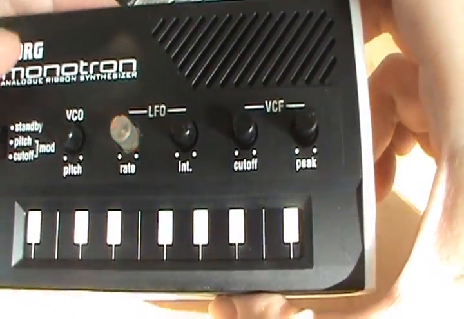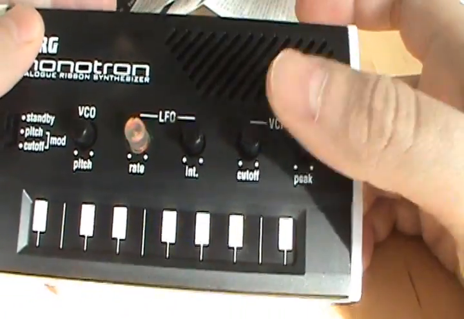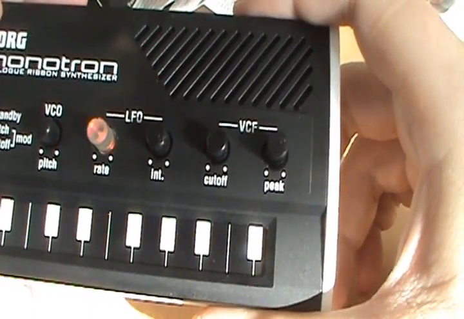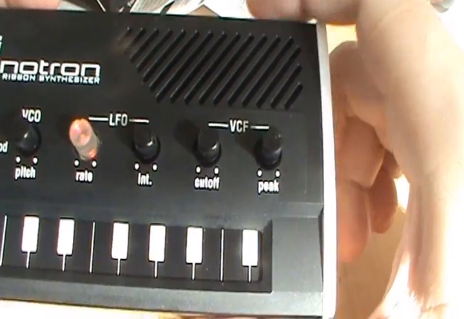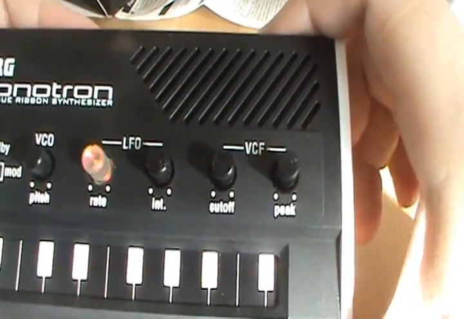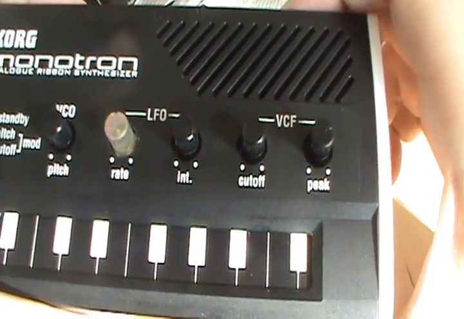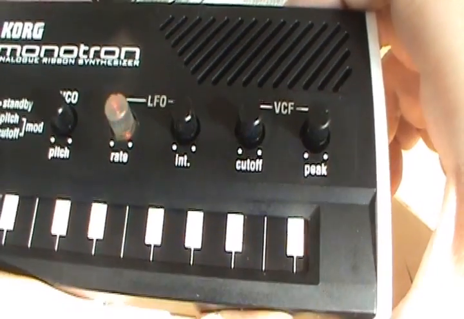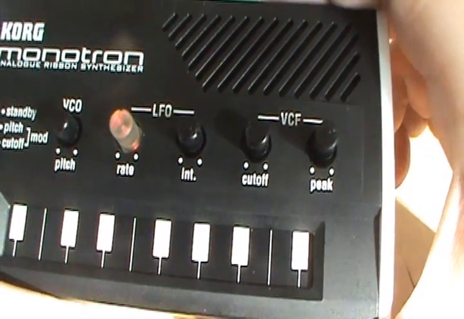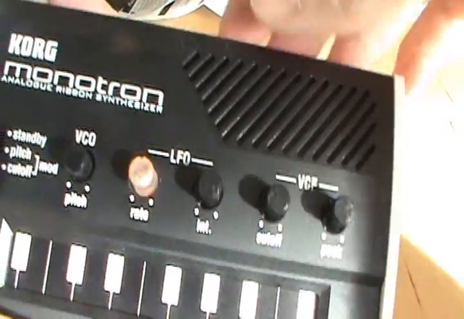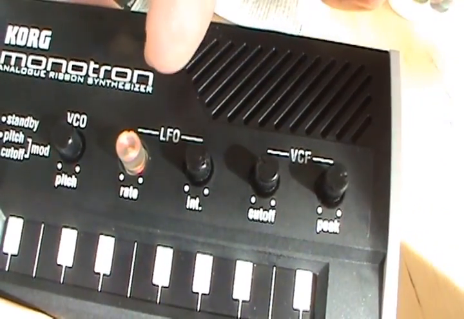Okay, I said that the sound goes from the oscillator to the filter. So what is this about? This is the modulator. Think of it like an automation control, and it can control, in our case, two things.